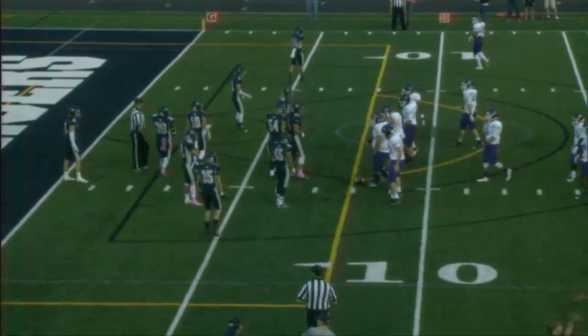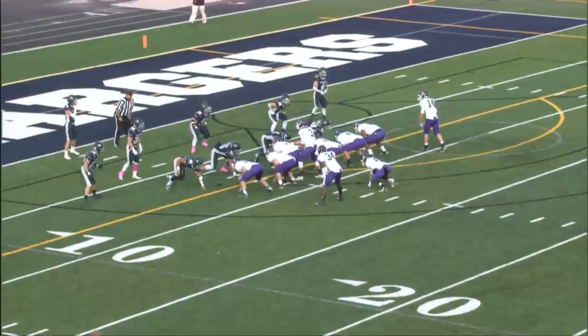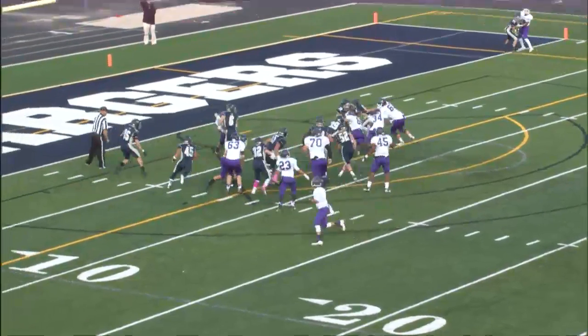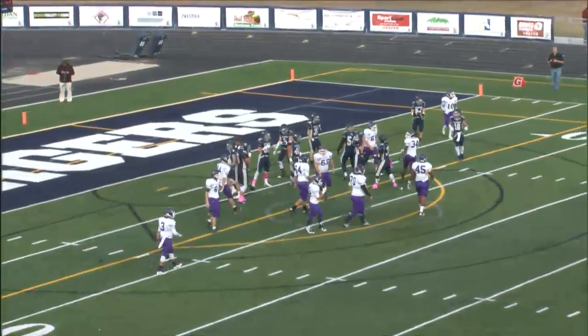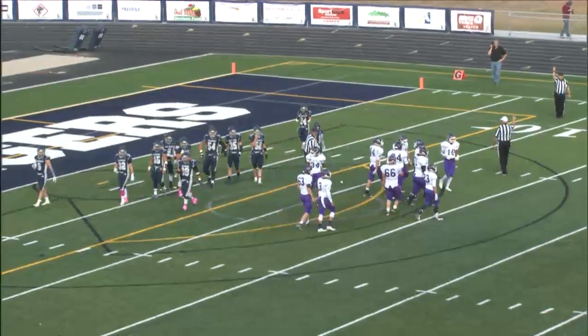That'll be a first and goal for the Bees from the Chargers' 8-yard line. Connor Udy under center, hands the ball off to Riley Burt, and he is taken down for about a 1-yard loss.